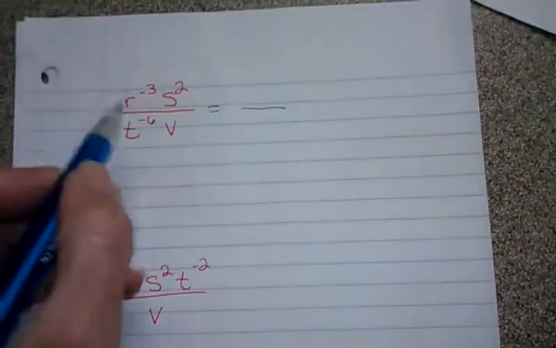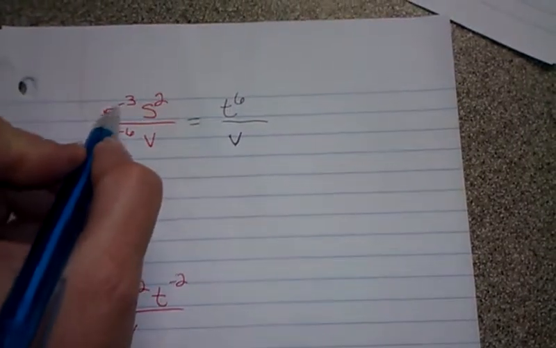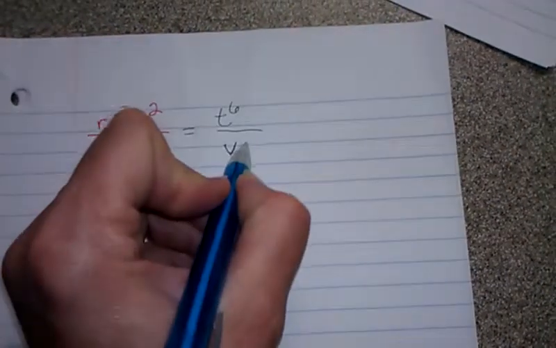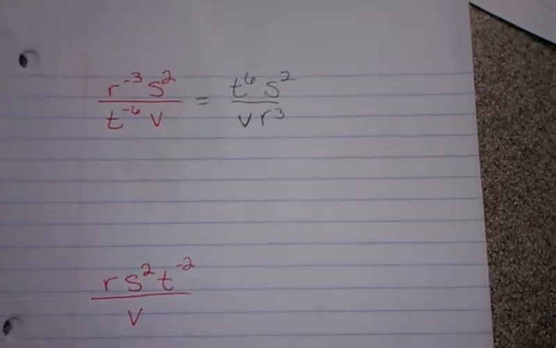I want to make this one right here, t to the negative 6, positive, so I'm going to move it up here, t to the 6th. V will stay down here in the denominator. I'll leave the v alone. Let's go back to the numerator. R to the negative 3. Move it down here, r to the third. S squared would stay up there because now it's all positive. Both of those are equivalent.